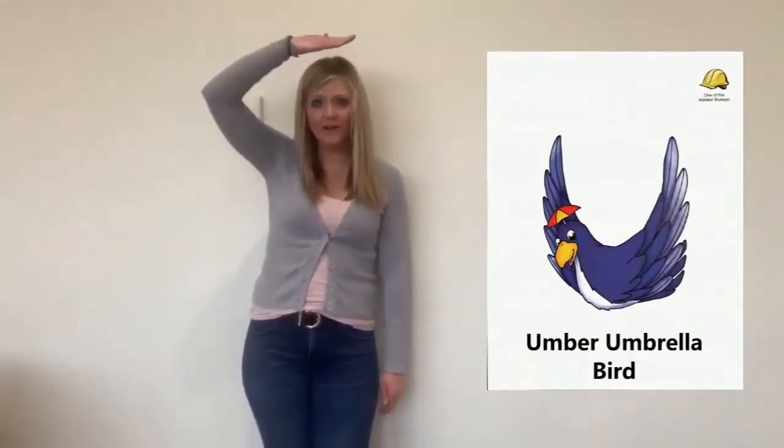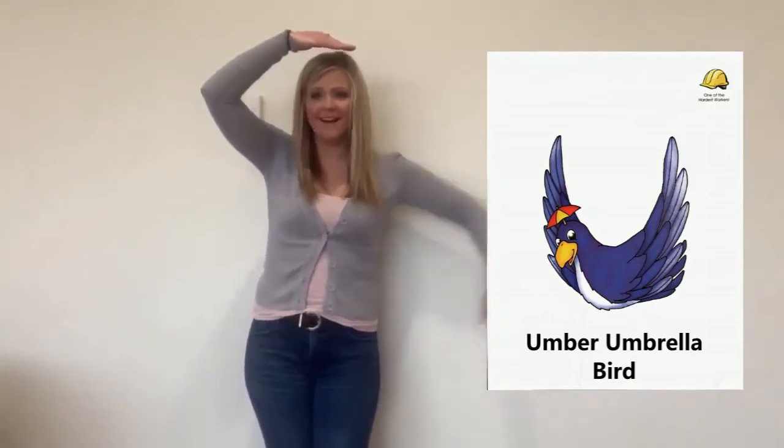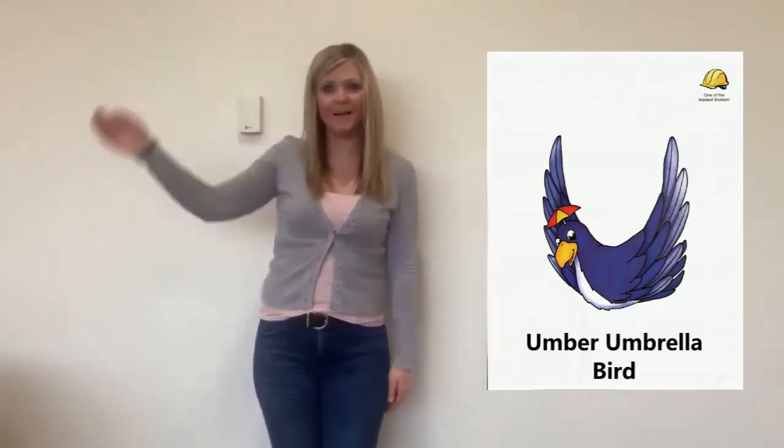Umber, umbrella bird. Umber wears an umbrella on top of their head, so we're going to reach our hand up to the top and they flap their wing. Umber, umbrella bird.